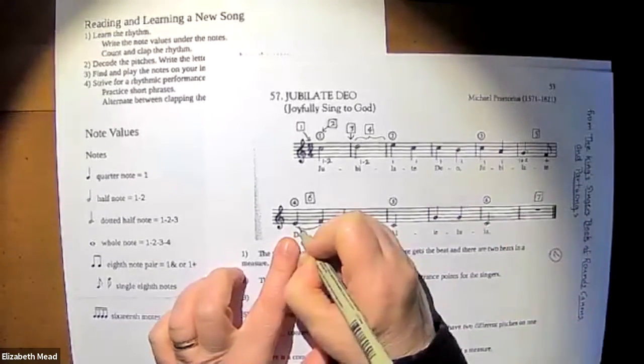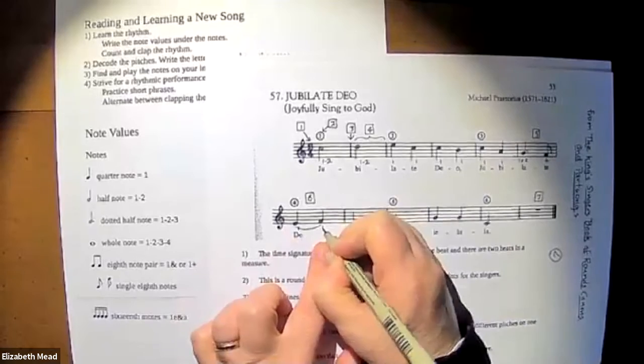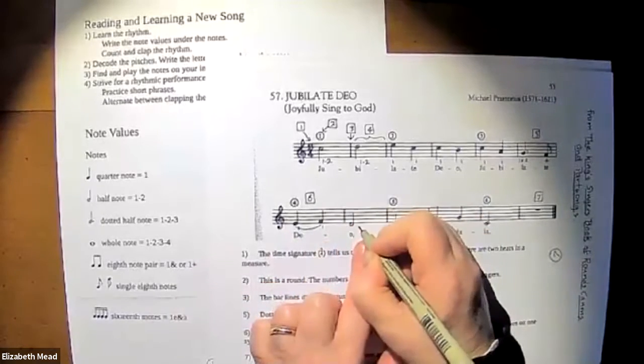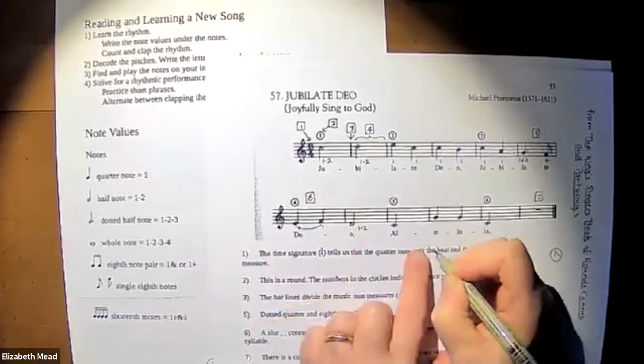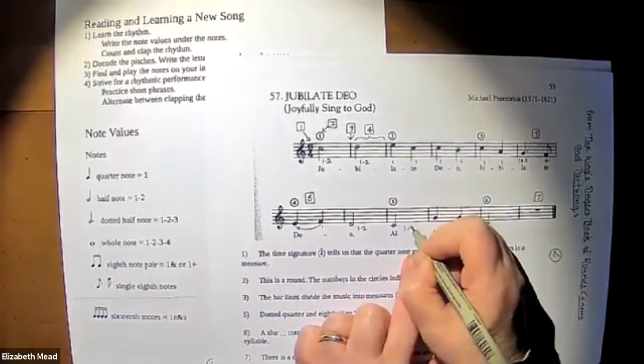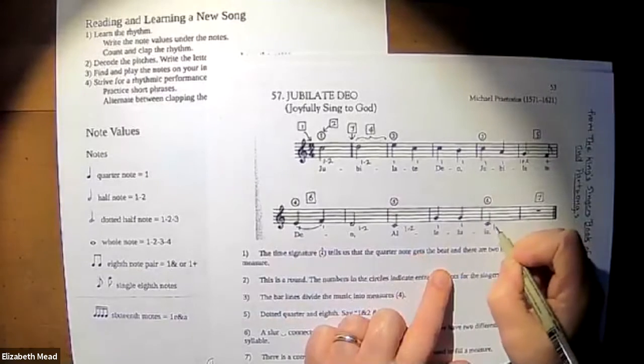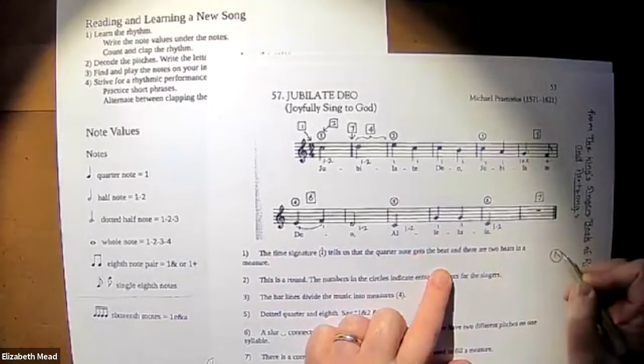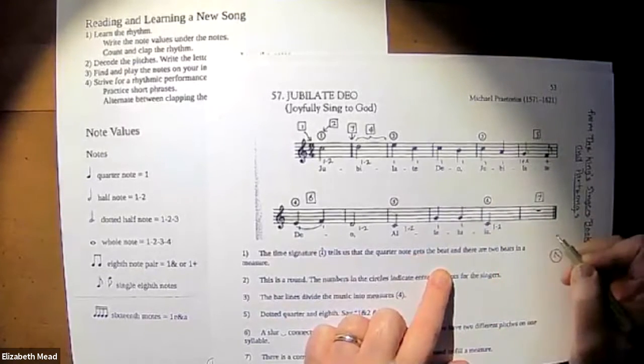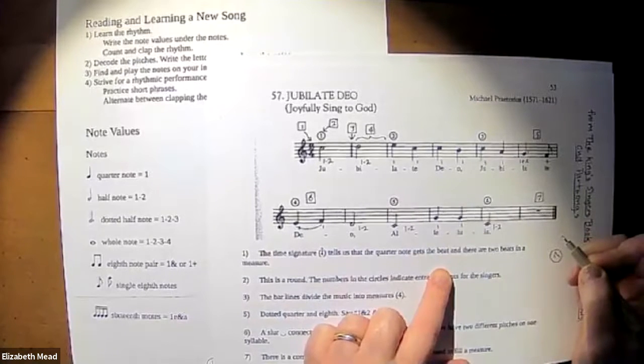Quarter note, 1, quarter note, 1, half note, 1, 2, half note, 1, 2, quarter, quarter, half note. Rest! Oh, okay.